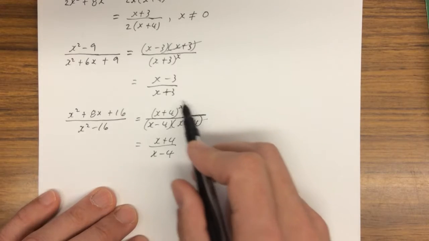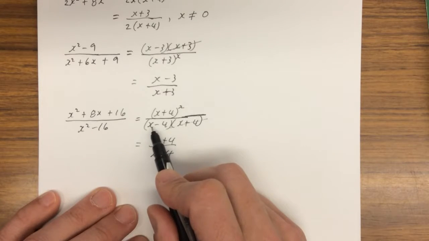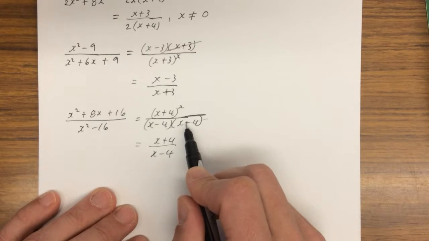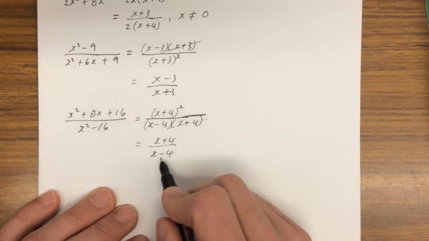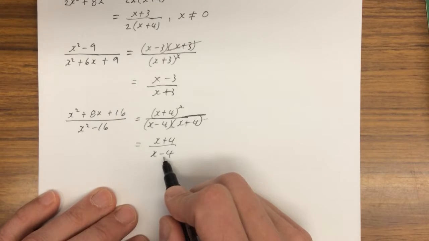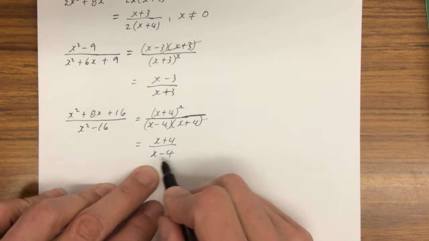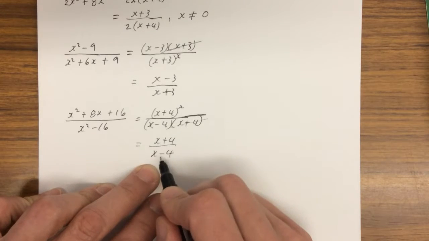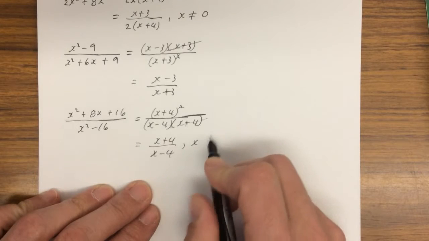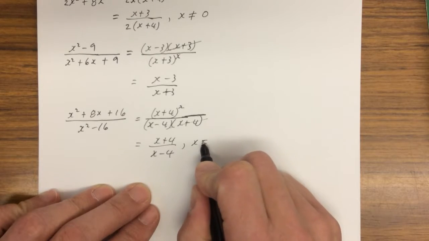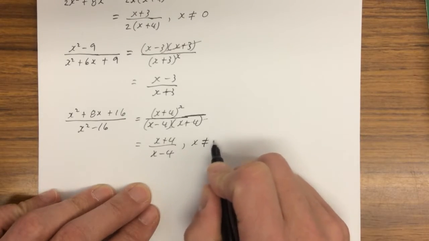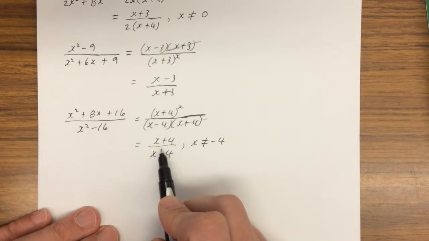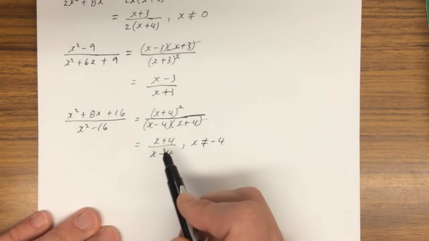Now in this case, x cannot equal 4 or negative 4 because that will make the bottom 0. You can't tell in this case that x can't equal negative 4. You can tell that it can't equal 4 because that would make the bottom 0, but you can't tell that x can't equal negative 4. So we have to write that in as a non-obvious restriction. So x cannot equal negative 4. Okay, and now we have a true statement.